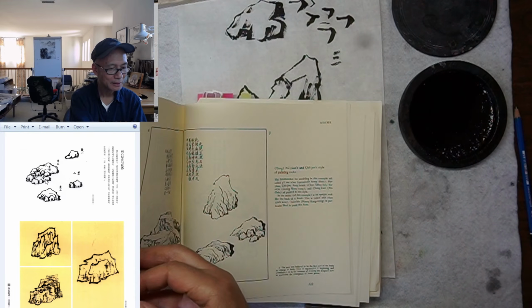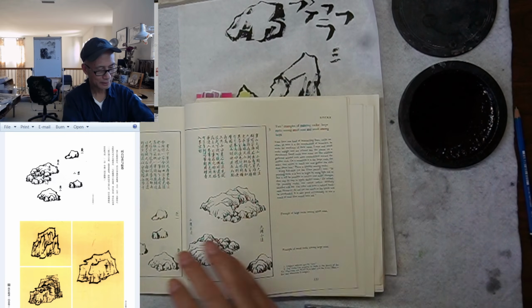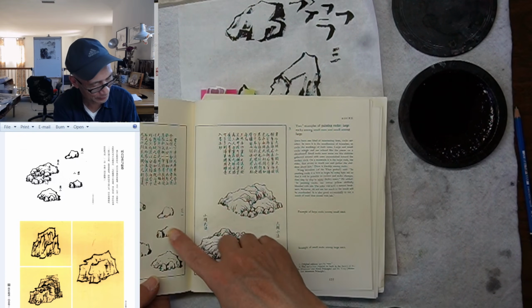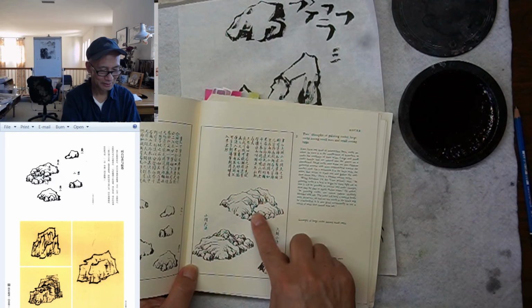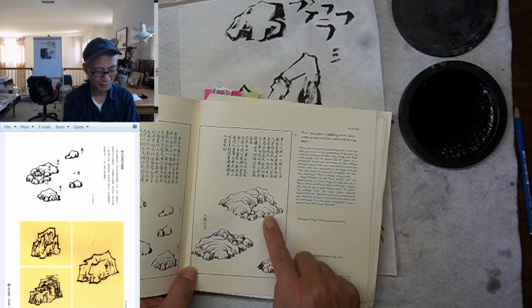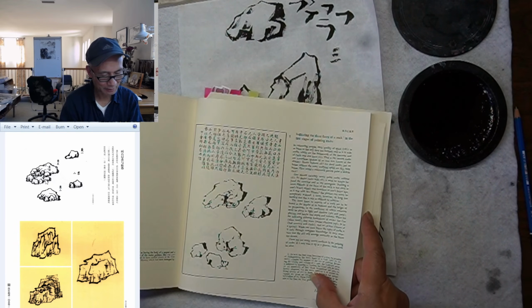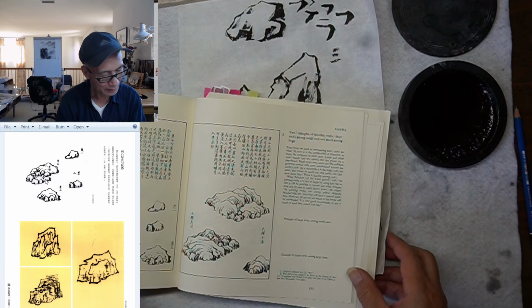So this is why I will use this concept to build rocks or to develop the structure. Yeah. Let's go to page 130.